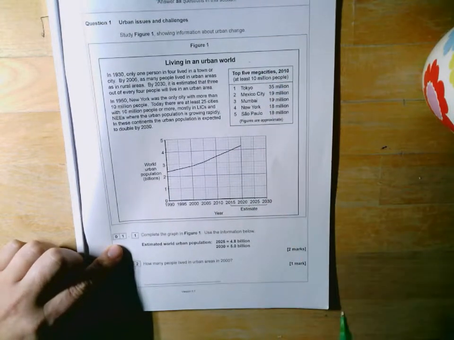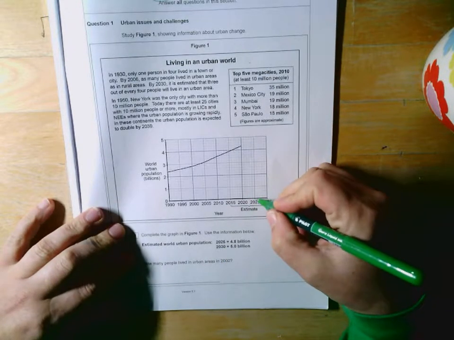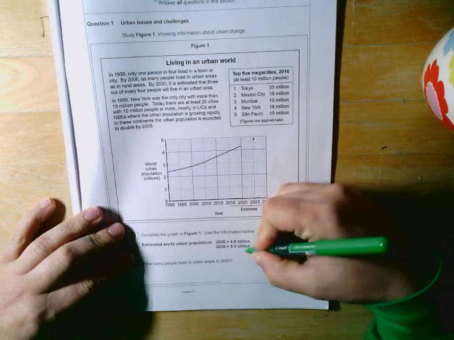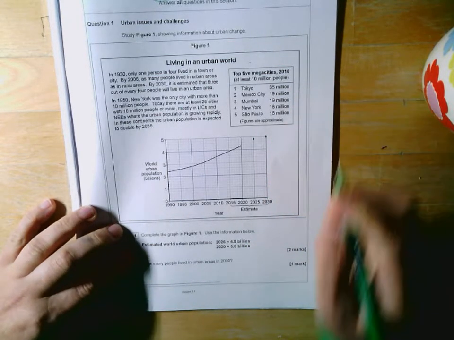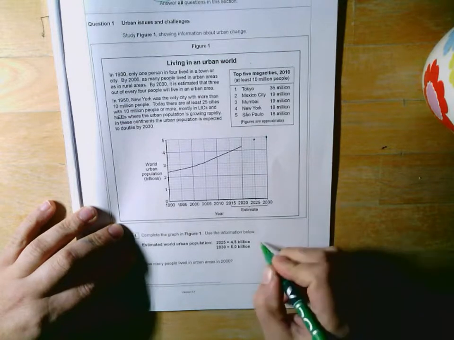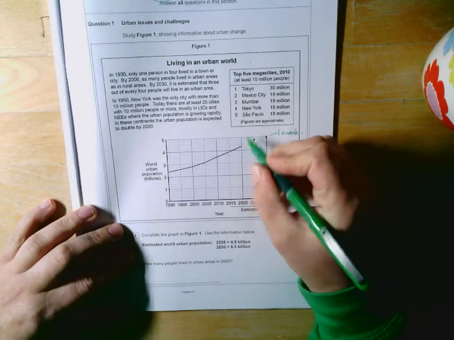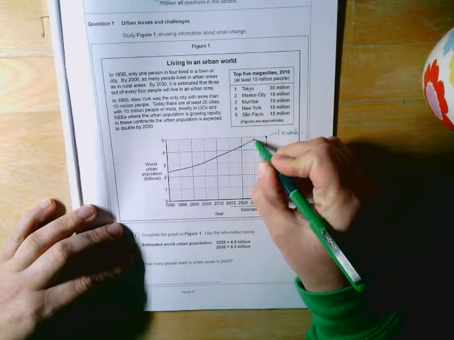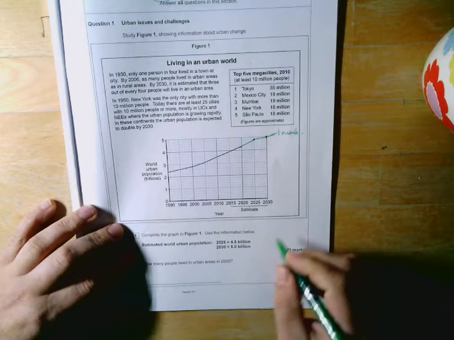So we know that the estimated population is 4.8 in 2025, so go up, mark on 4.8, and in 2030 mark on 5 billion. So you had 1 mark for properly marking on the points, and then the next mark was for your line, so you must join it up to their line and you must exactly go through the points. So that was your second mark there.